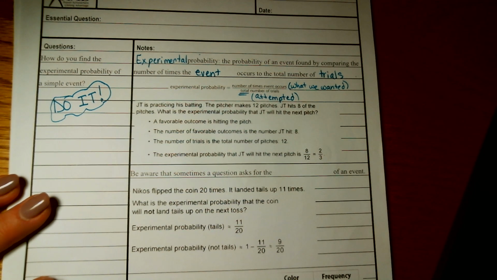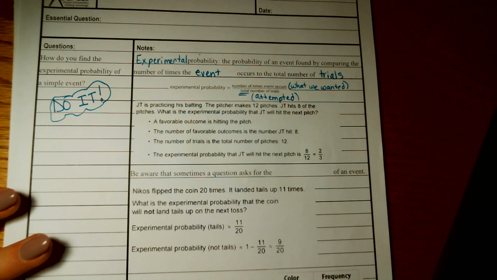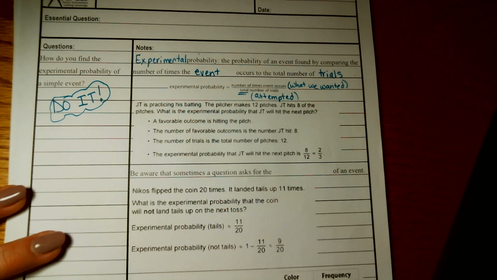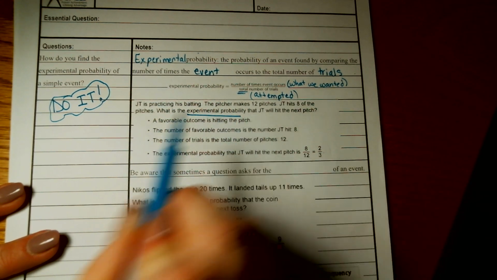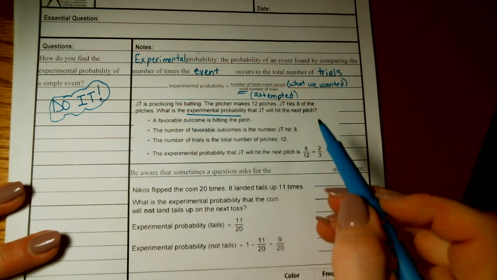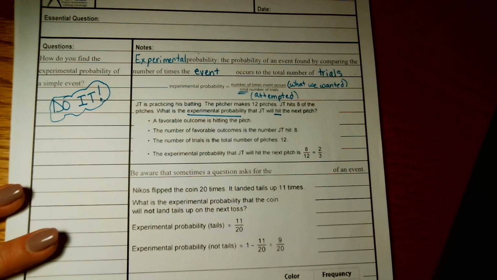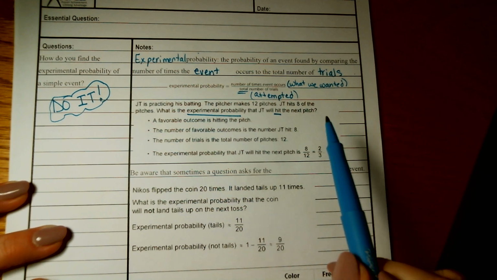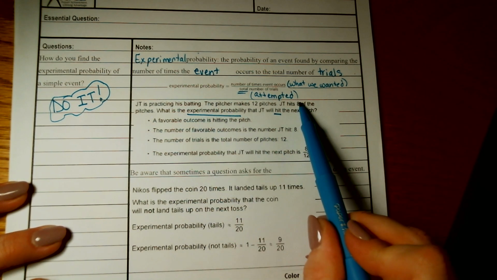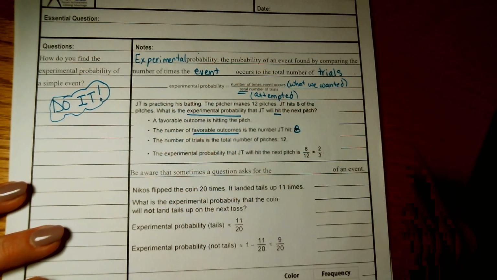So our first example is JT is practicing his batting. The pitcher makes 12 pitches. JT hits 8 of the pitches. What is the experimental probability that JT will hit the next pitch? So what we're looking for is hitting. The problem says that JT hits 8, so that's our favorable outcome, is 8.